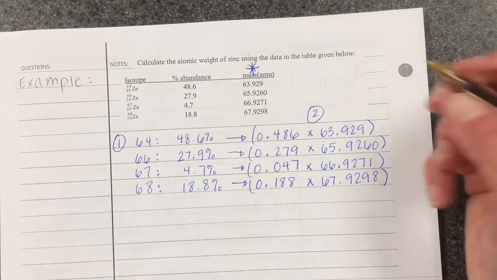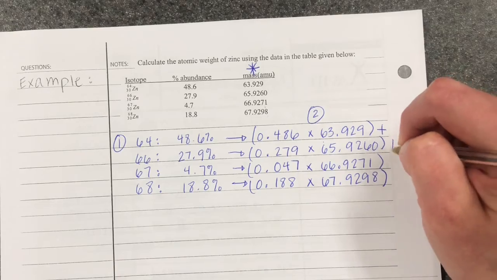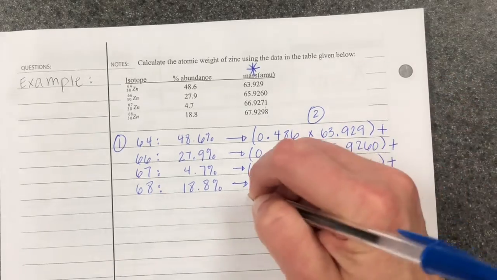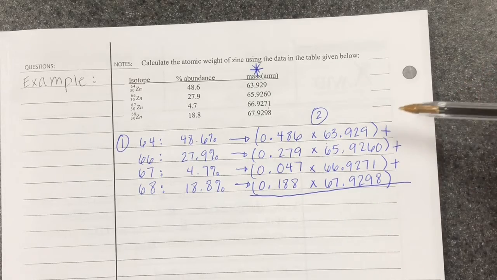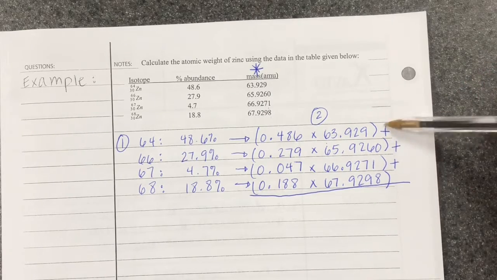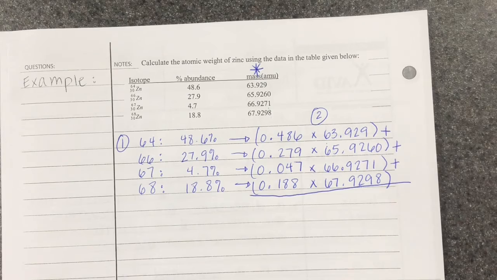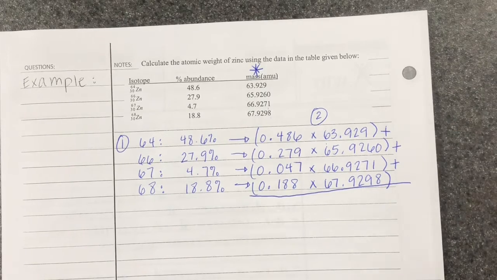We can actually do this all in one step in the calculator. We can put it in the calculator just like this. We can put the multiplication for each isotope inside of a set of parentheses, and then put an addition sign between sets of parentheses in order to add them all together. So that's what I'm going to do in my calculator right now.